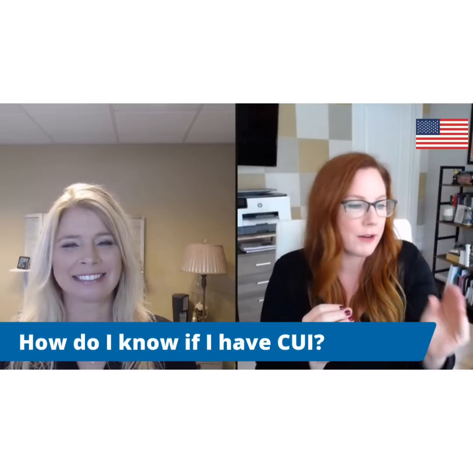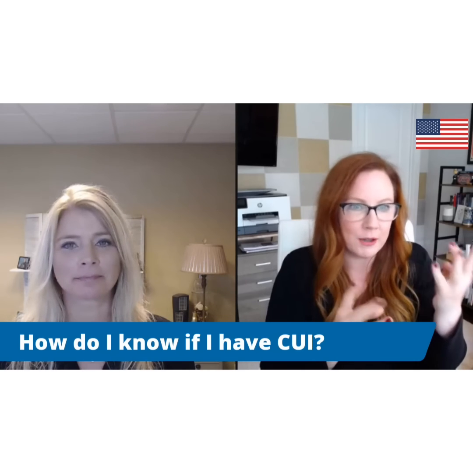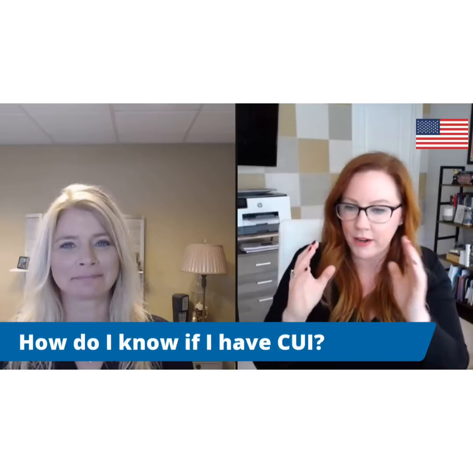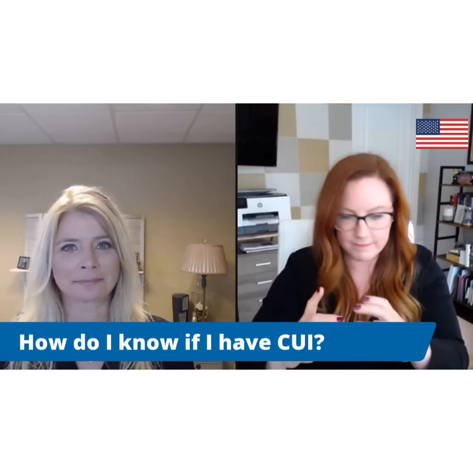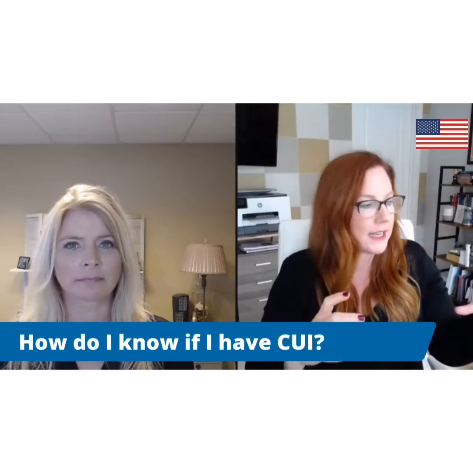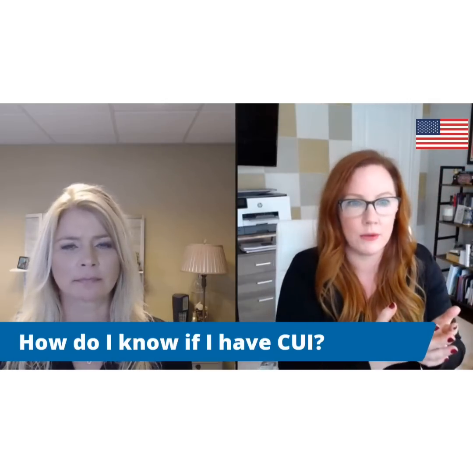The CUI registry will list the exact paragraph sub number. So it'll be, paragraph 2003.4, paragraph F. So you go find that paragraph F, and that'll give you a pretty direct description of what the CUI is. And so you can look at what you're creating, and you have now two blurbs of information to try to figure out if your information is CUI.